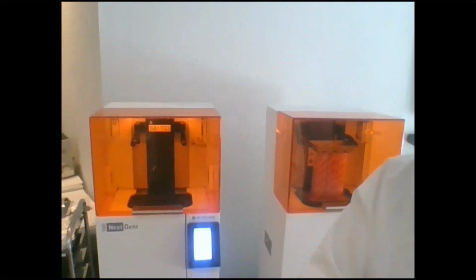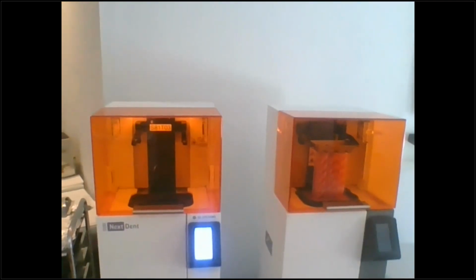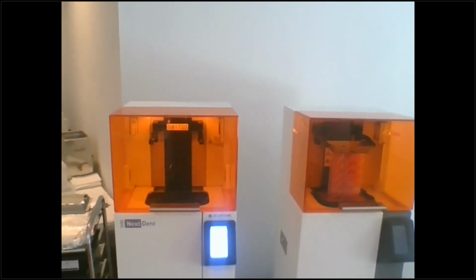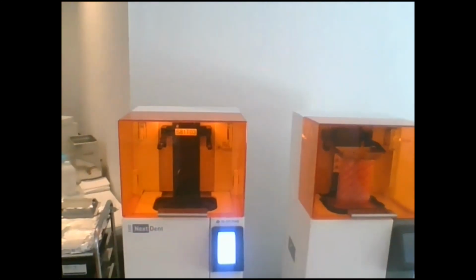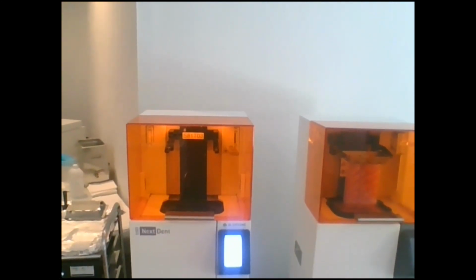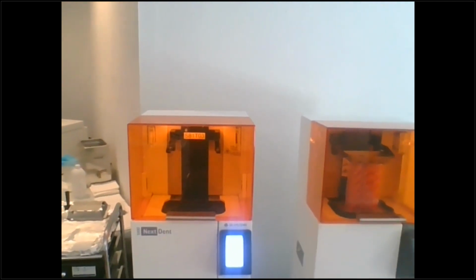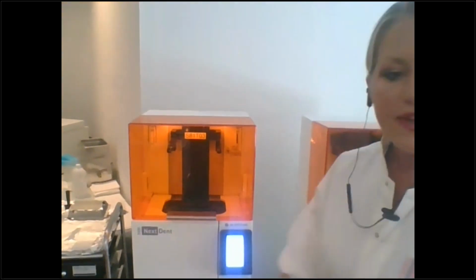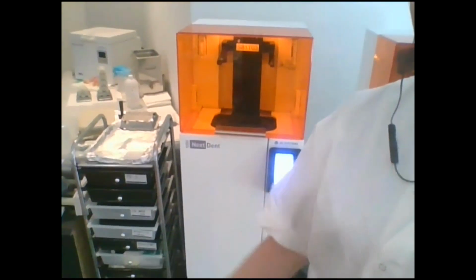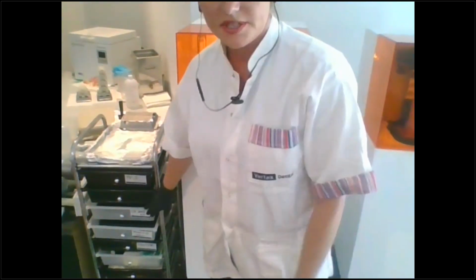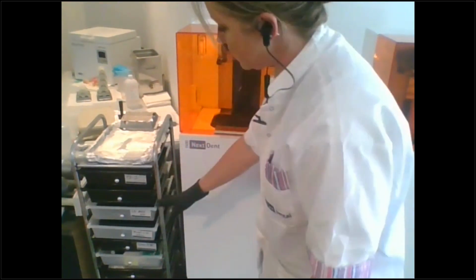So here's what I have. I have my little setup, and if you guys have joined me before, you know I'm working in my home office. So it's not set up completely like a lab, but I want to show you a couple of little helpful things that I do, and I did it in the lab as well. So what we have here, I have two Nextdent printers, and I have a little cart, and I have them all labeled with all of my different materials. So I have 4 different materials and resin trays.